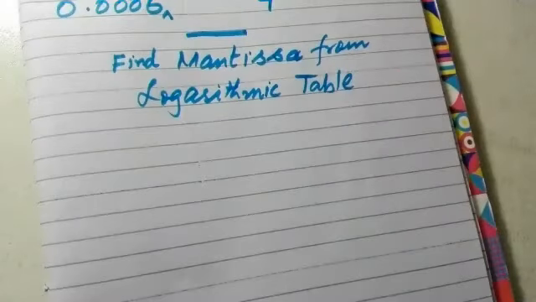The next is how to find a mantissa from a logarithm table. We can use a calculator as well, but for your better understanding, we should first know how to find the logarithm by using a logarithm table. So I will write an example on the page first, and I will explain how to get the values of logarithm by using a logarithm table.